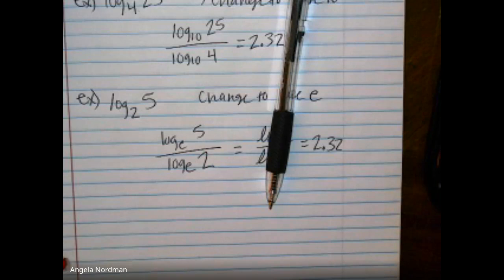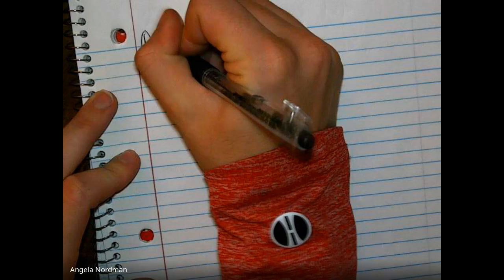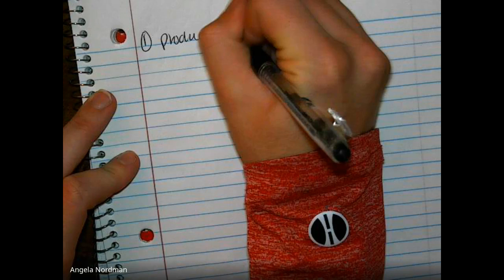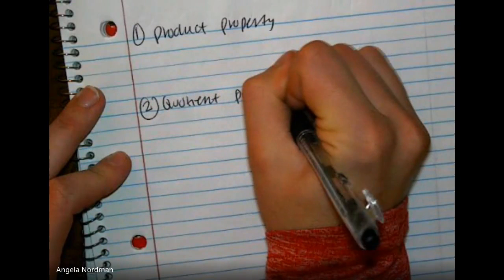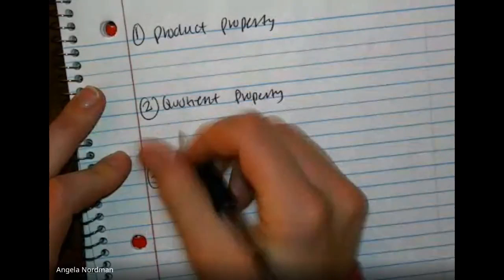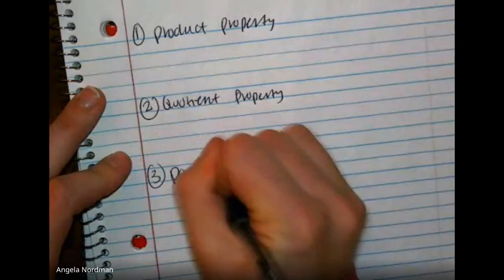Very good. So let's move on to the actual properties. So we have 3 different properties. The first one is called the product property. The second is the quotient property. Third is power property.